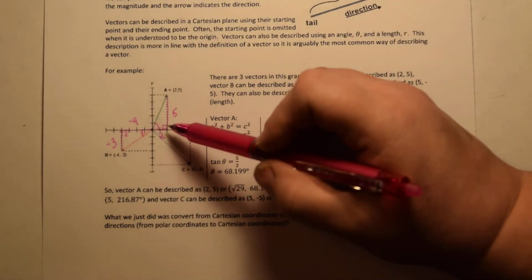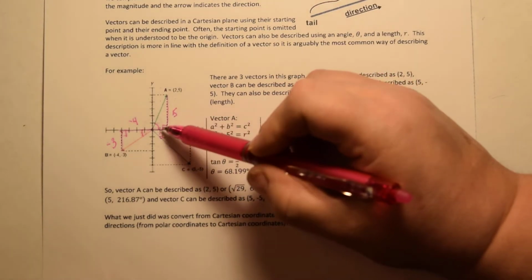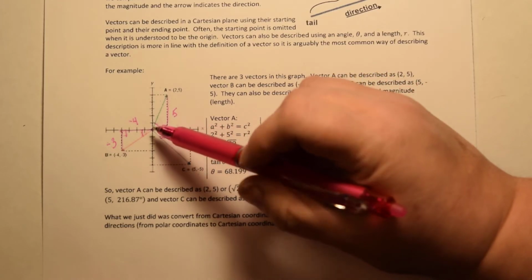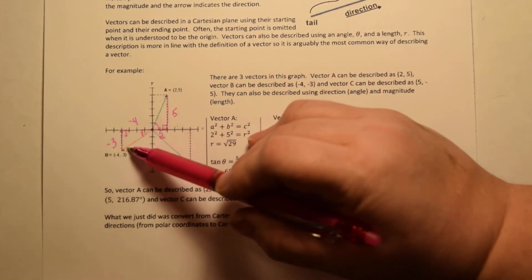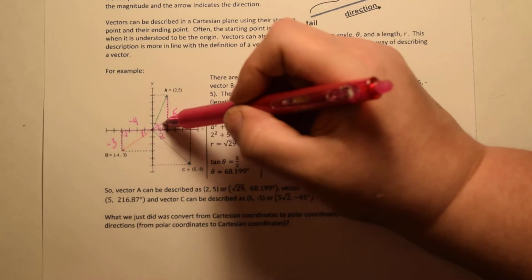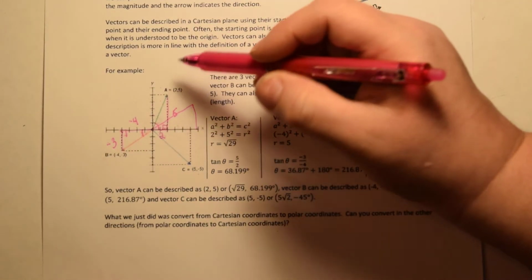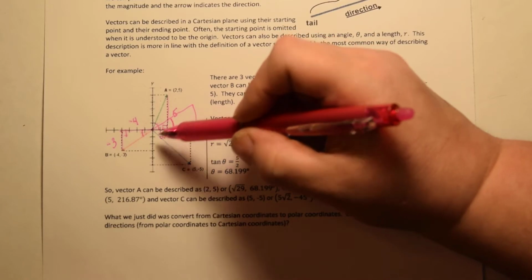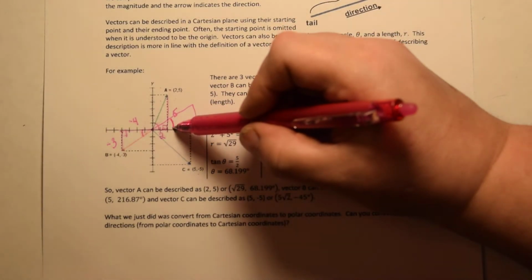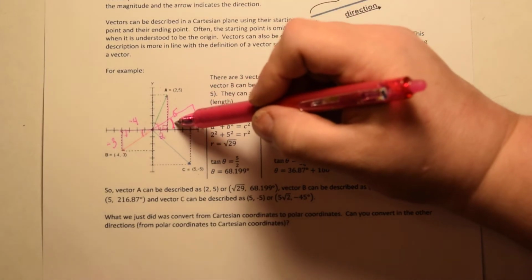Wait a second. 36 degrees is over here somewhere in the first quadrant. But our vector is over here in the third quadrant. Well, remember our bow ties? So this is telling us our reference angle is 36 point something degrees.